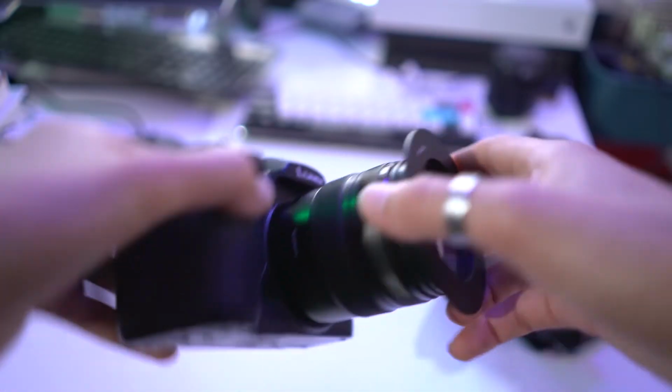And maybe you're wondering, how do you connect this to your camera? Like how does it actually work? And all you use is a filter ring, and you screw the appropriate filter ring onto your lens, and it actually sits right there. It's really light, so it's not gonna do any damage to your lenses. It's a pretty good way to go.